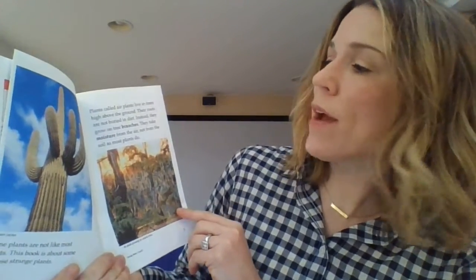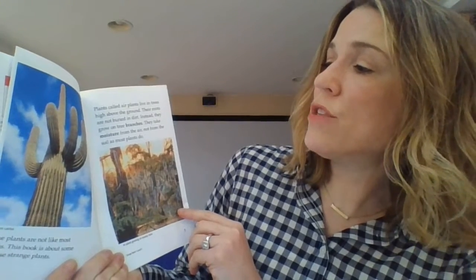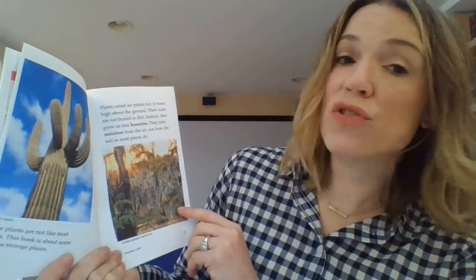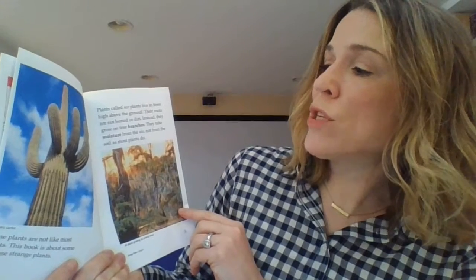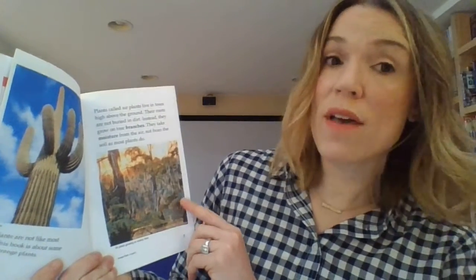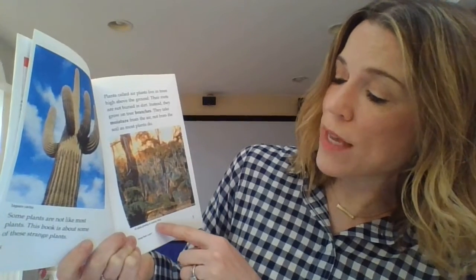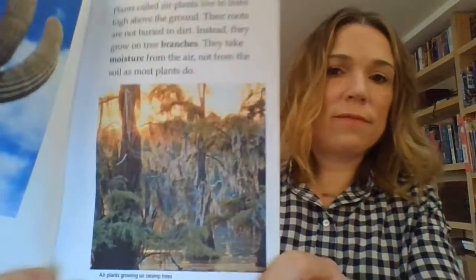Plants called air plants live in trees high above the ground. Their roots are not buried in dirt. Instead, they grow on tree branches. They take moisture from the air, not from the soil, as most plants do. So this is a photo, it says, of air plants growing on swamp trees.